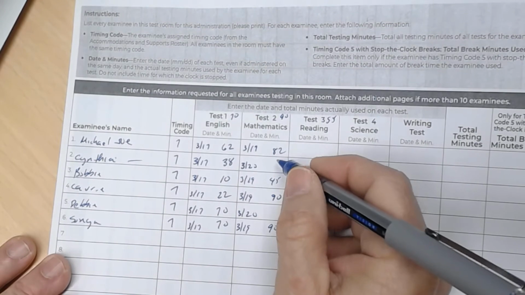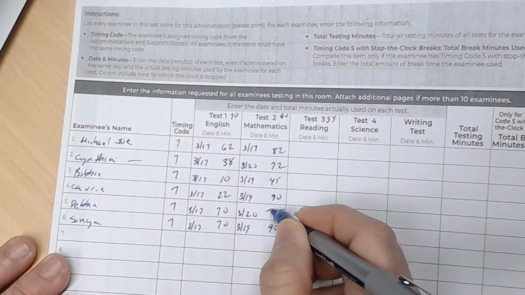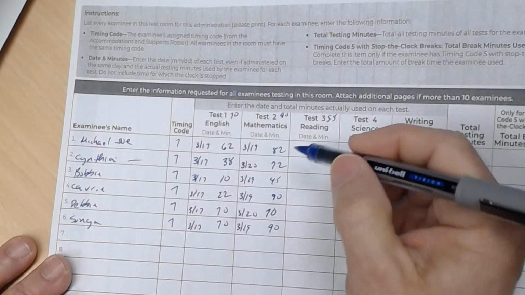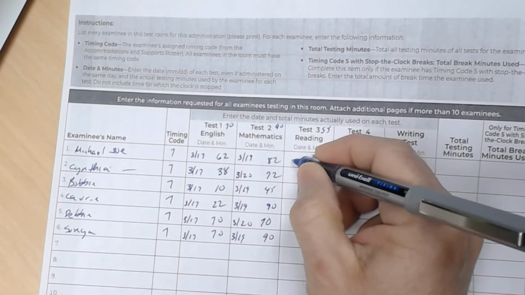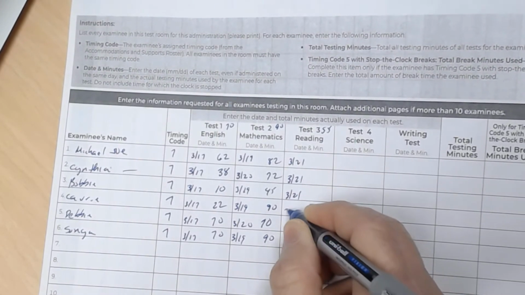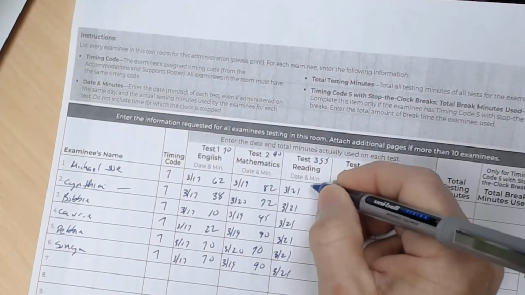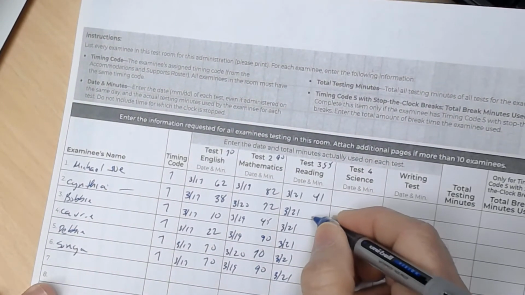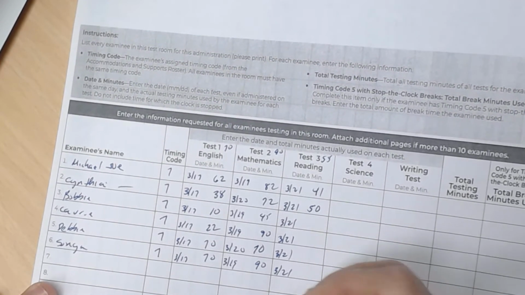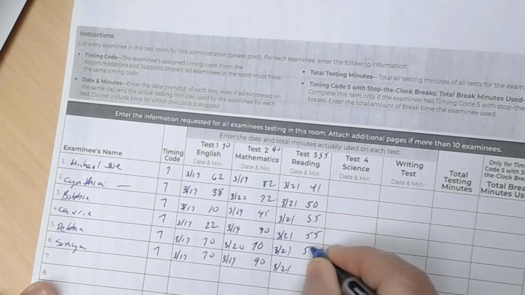And then the room supervisor would indicate the number of minutes. So let's say it's 72, and let's say it's 70 minutes here. Then the next day, they all show up, so you put whatever day that is. Let's say it's 321. I'm making this up. Then you indicate the number of minutes, 41, 50 minutes. And let's say these students did not finish at all. Time was called, so you put 55, 55, 55, 55.